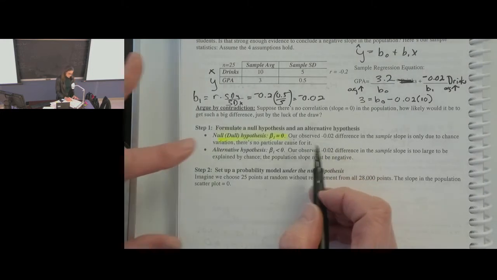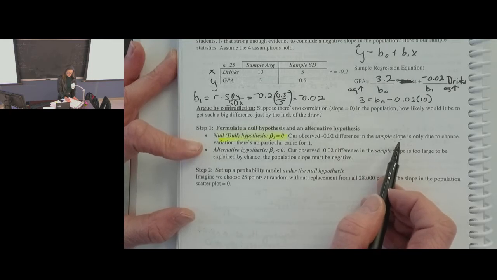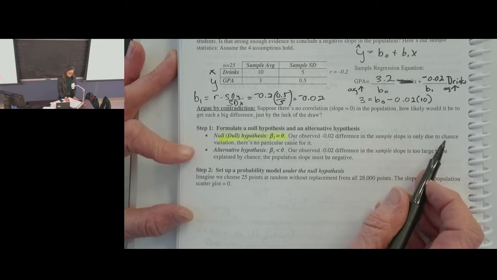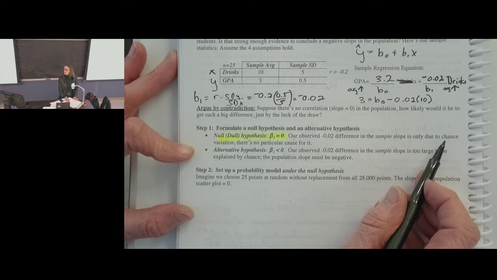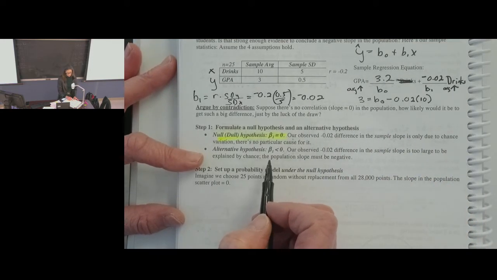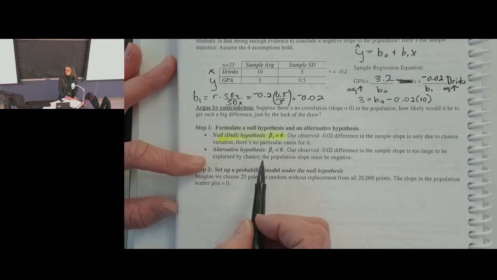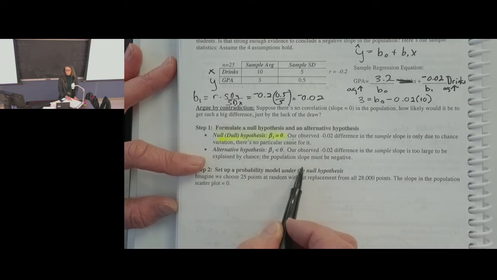The null hypothesis is that our observed difference in the sample slope is only due to chance variation. There's no particular cause for it, so it's just not that unusual. And the alternative, we're going to do the one-sided because we have a reason to believe there's a negative correlation that is too large to be explained by chance, and we think there's a reason for it. We think that the population slope is negative.